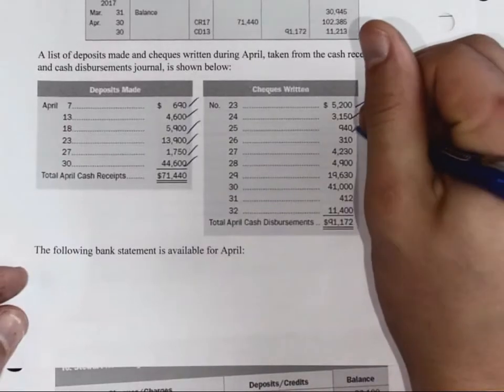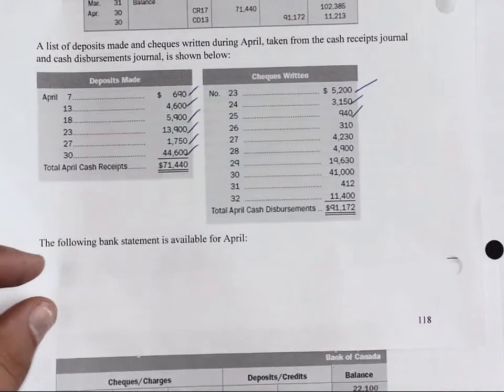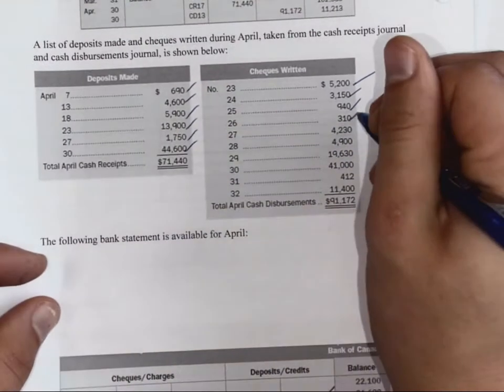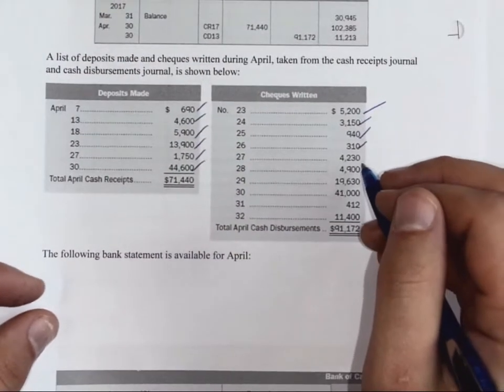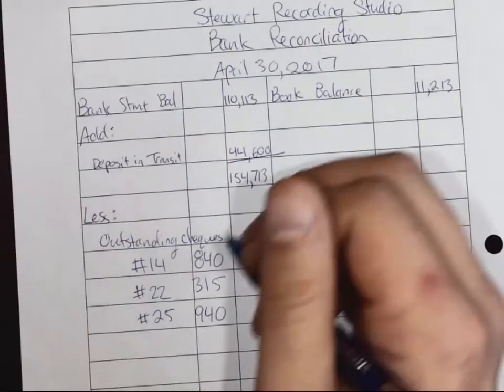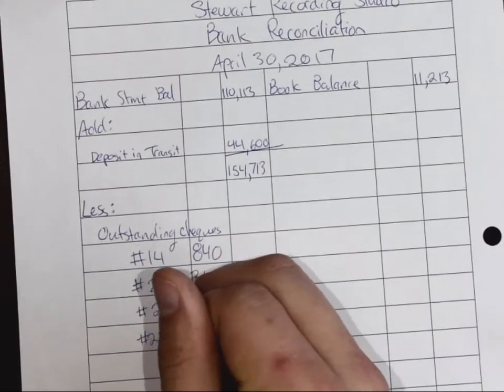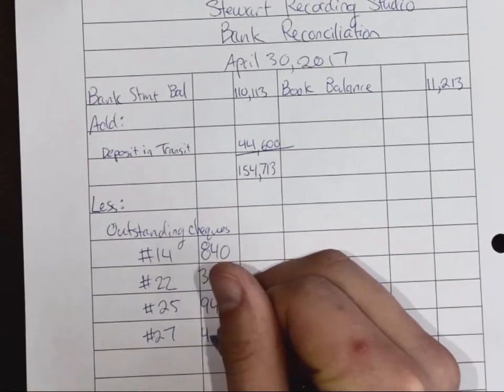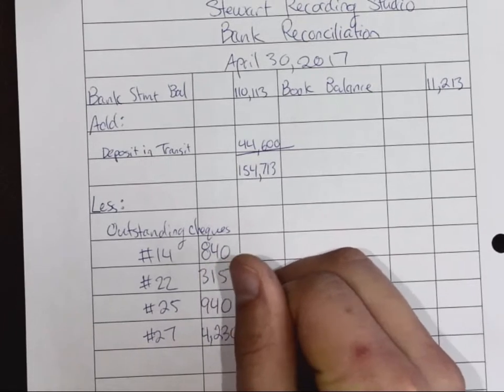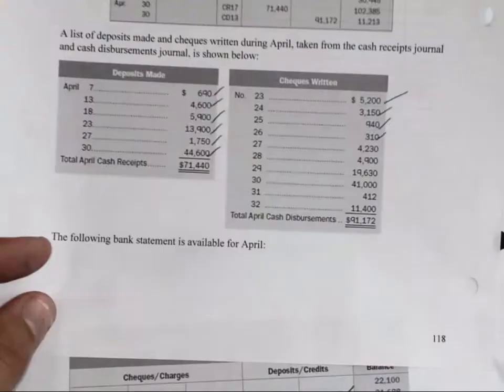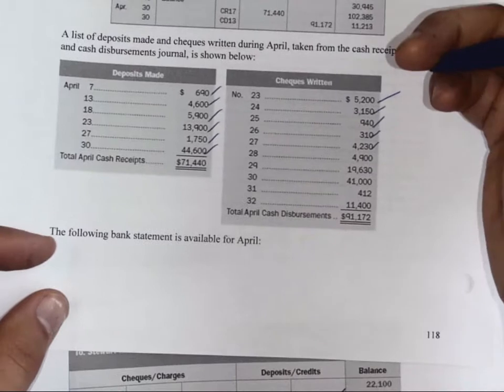We'll mark it down. 26 for 310. Check 27 for 4,230. No. So then we'll mark it now that we've included it.